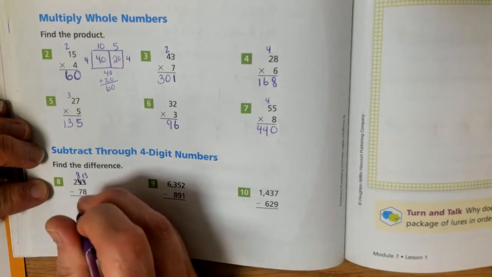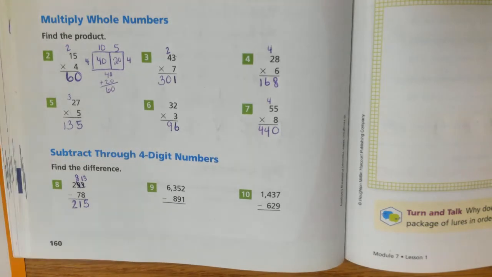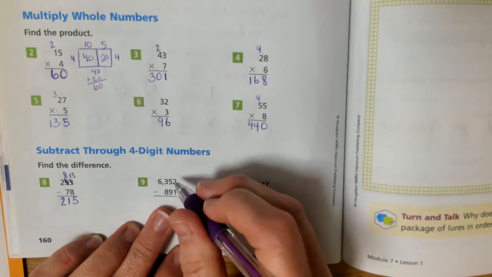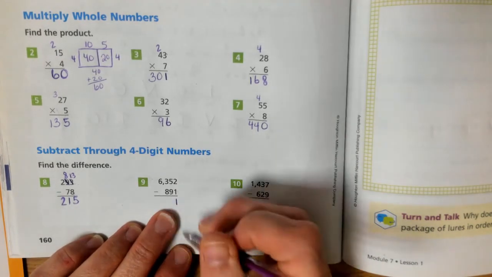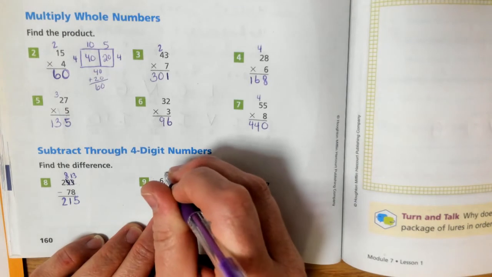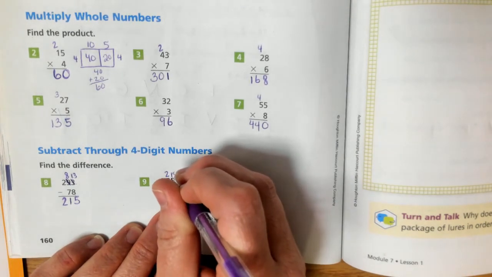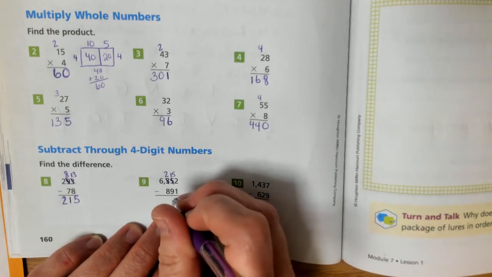8 minus 7 is 1. And 2 minus nothing is 2. 215. Now this first part, I don't have to regroup. 2 minus 1 is 1. But 5 minus 9 I cannot do. So I need to regroup my 3 and make it a 2. And my 5 now is a 15. 15 minus 9 is 6.